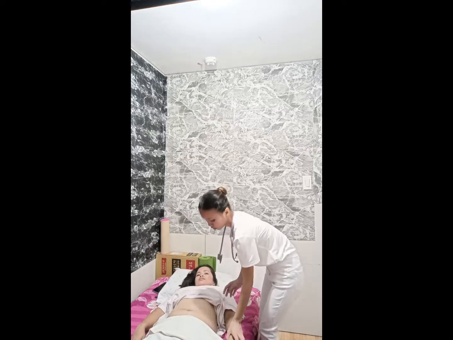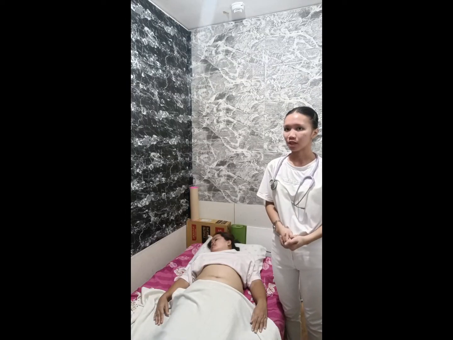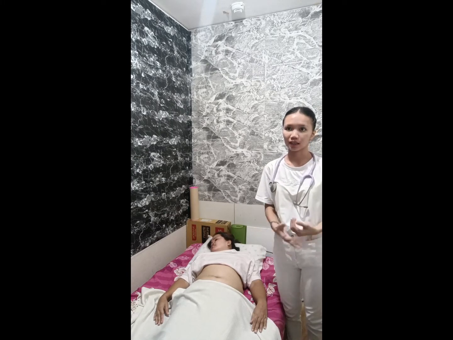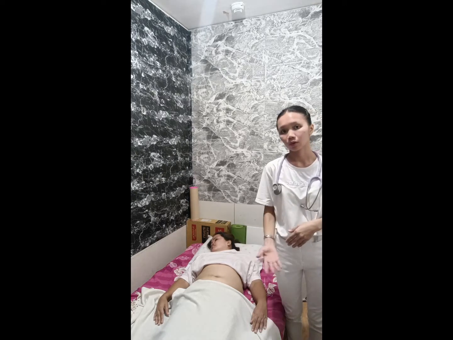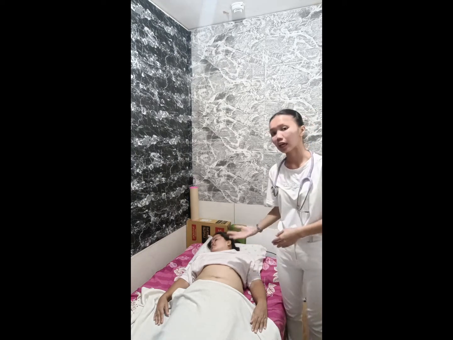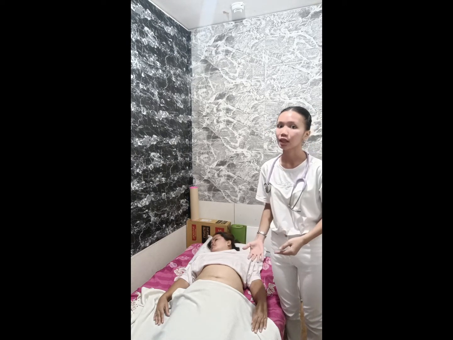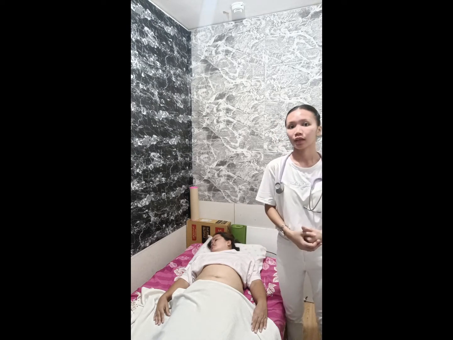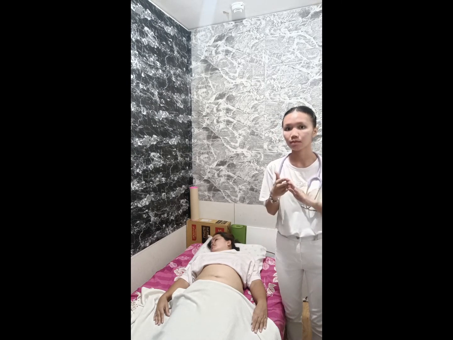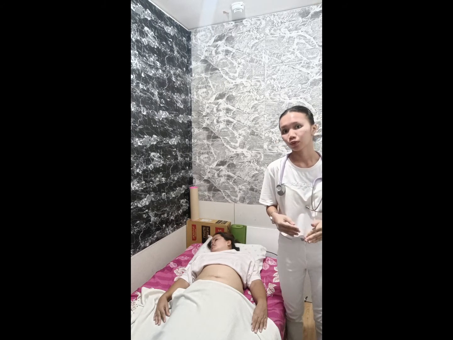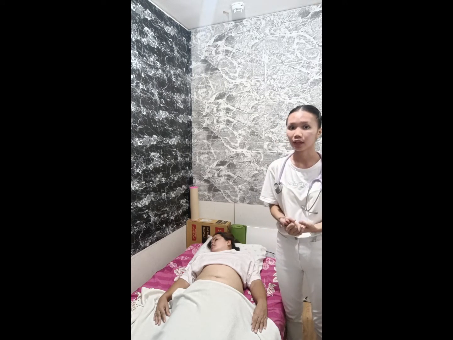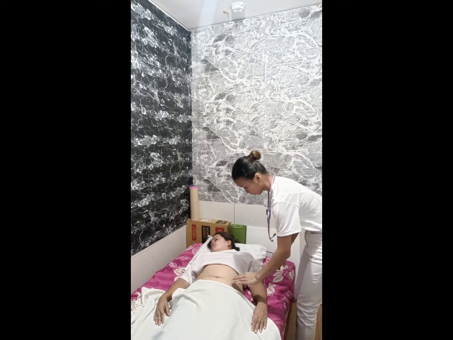Okay, thank you. So proceeding to palpation, we have to position the client back in a supine position, and then we have to cover the upper and the lower body part of the patient, only exposing the abdomen, and then we have to begin palpating at the non-tender part, using the fingertips of our hand, and palpate each quadrant at a depth of 1 centimeter.